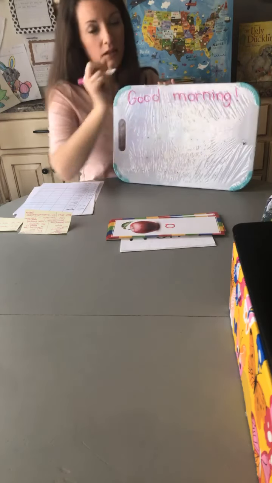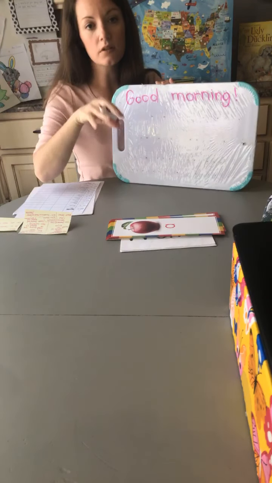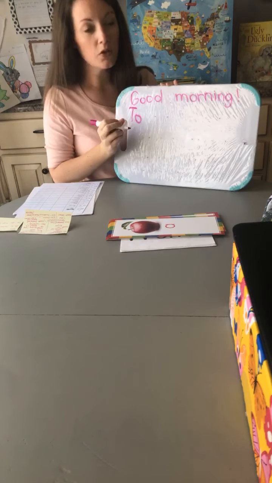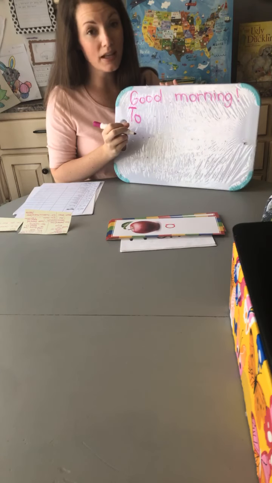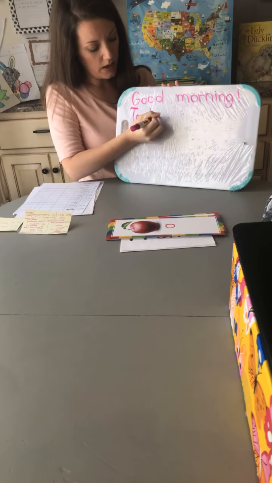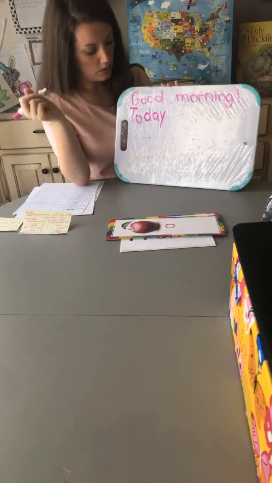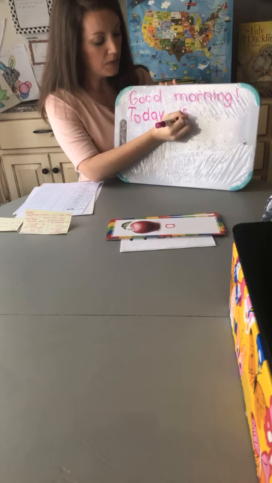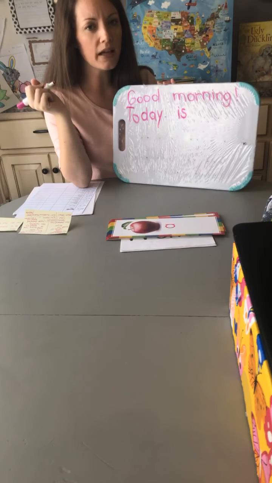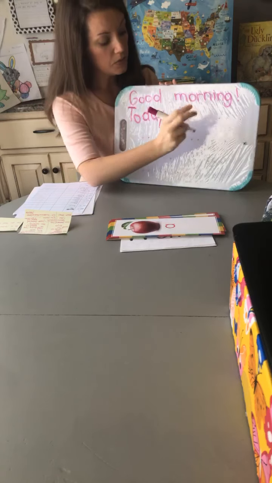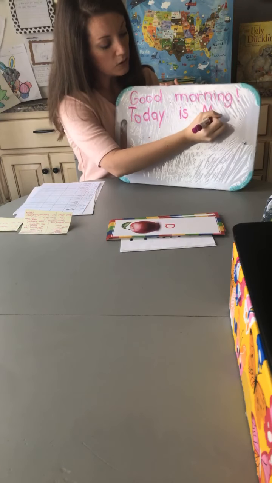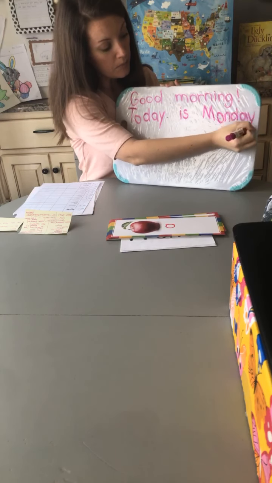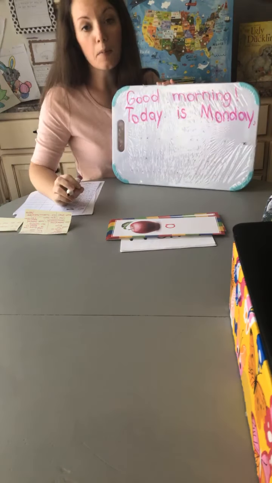Exclamation point. Now we're going to say today. Today. First part is to. It's an uppercase T, lowercase o. Today. What three letters spell day? D-A-Y. Today is. How do we spell is? I-S. See my two spaces? What is today? Monday. Skip two spaces. Monday starts with an uppercase M because it's the name of the day of the week. And our month is May.